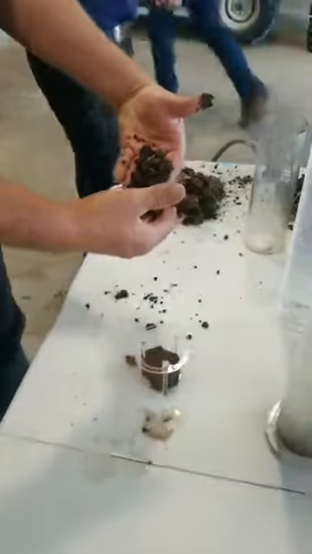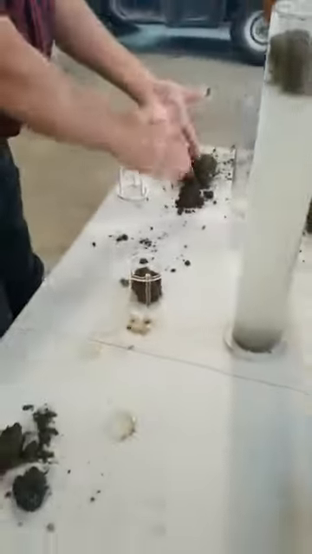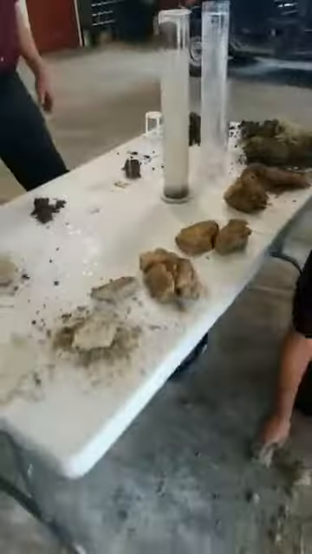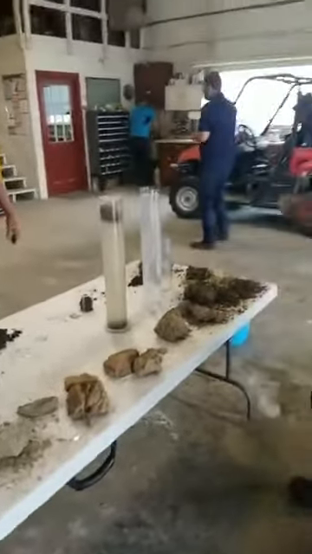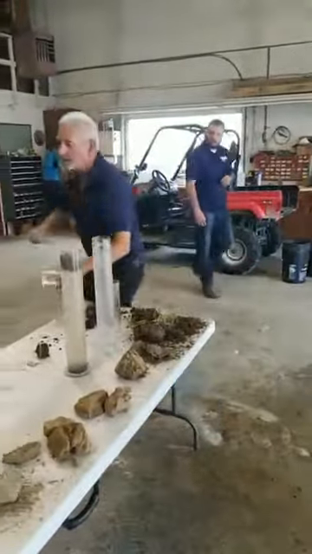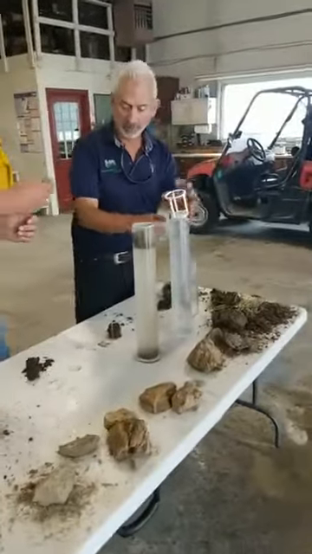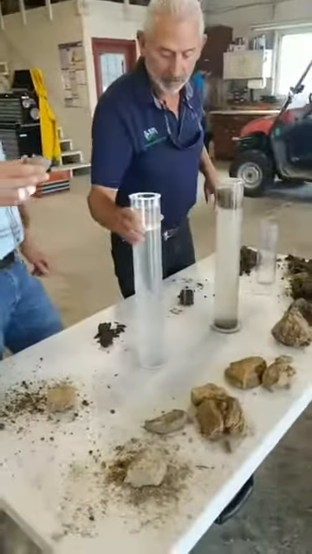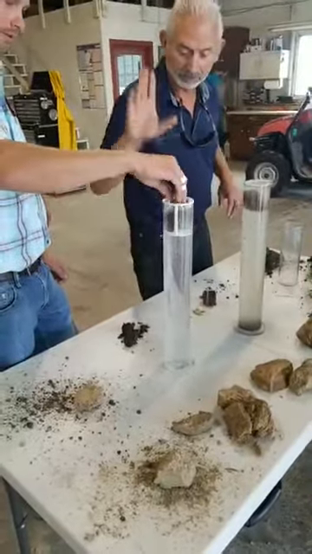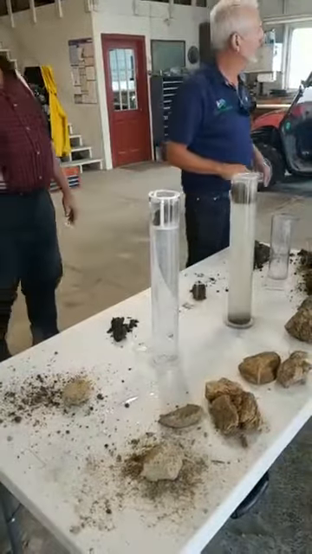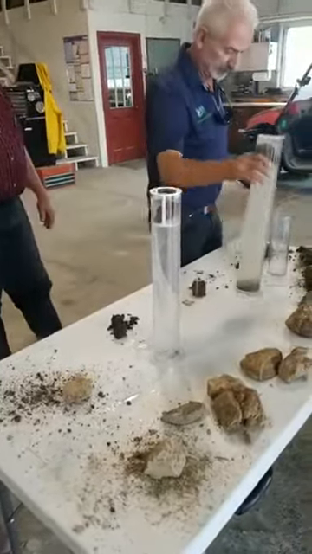Now we're going to do another one, and then we'll do the conventional, real quick. Okay, we'll do the concrete. Okay, let's do this one. You drop it in, and we'll give it a couple of minutes to soak, and to see how it works. Yeah, I think we're good.